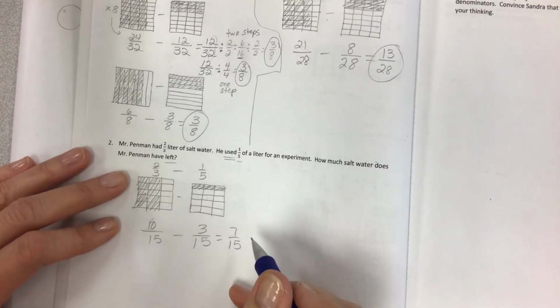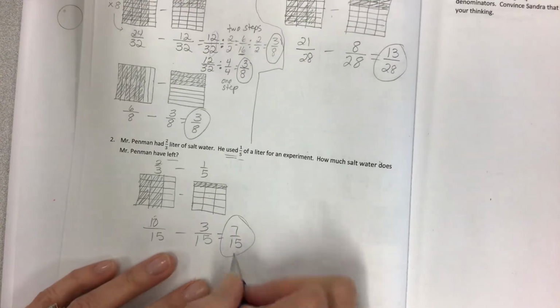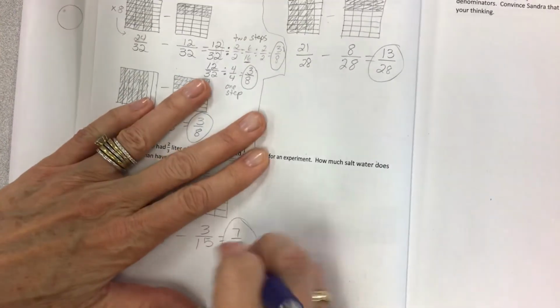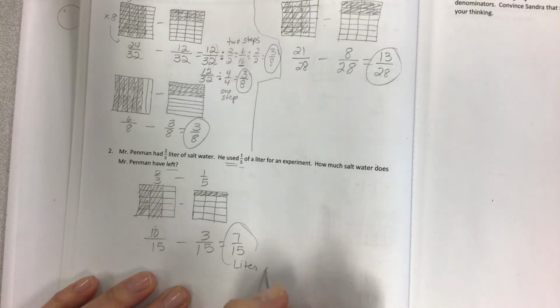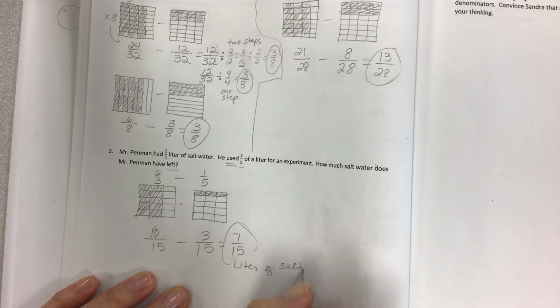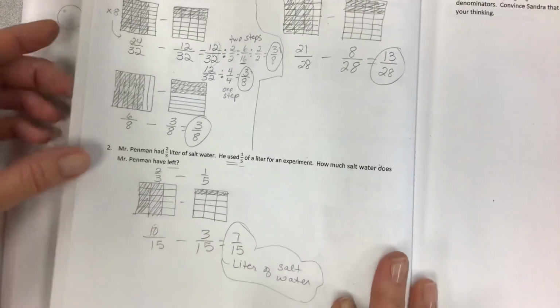Some days you just forget what you're doing. Anyway, 7/15 is our final answer, but we also need to label it because it's a word problem. Liter of salt water. All right. There we go.